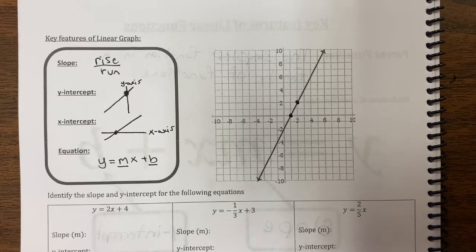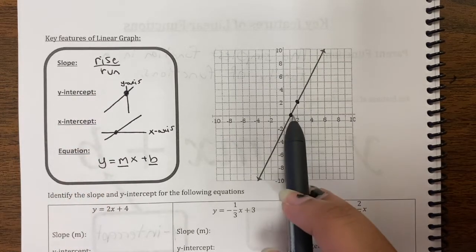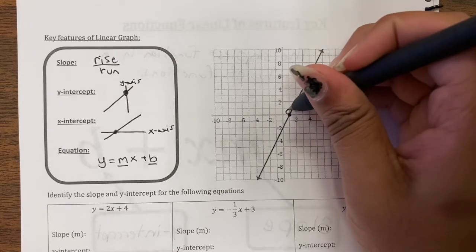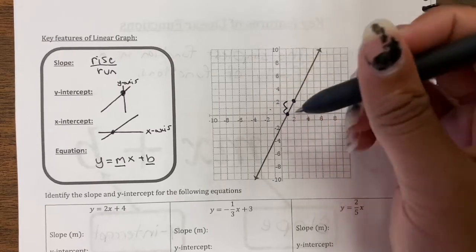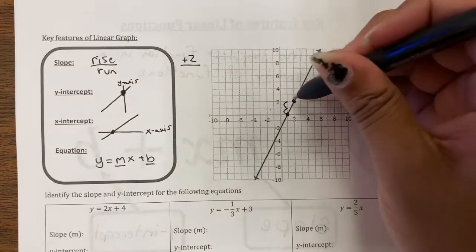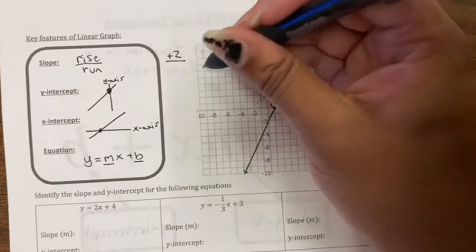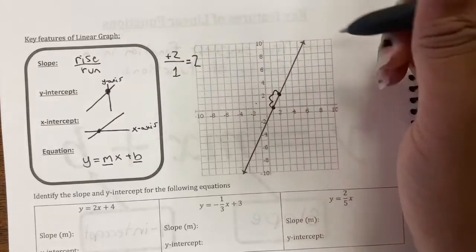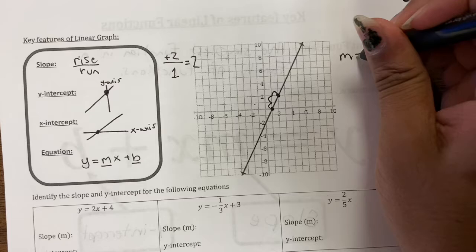So from left to right, I want to see how far up or down it's going. This is the left point. To line up there, it's going to go up 2 times. So the rise is positive 2, and the run is 1. 2 divided by 1 is going to give me 2. So I have a slope of 2.